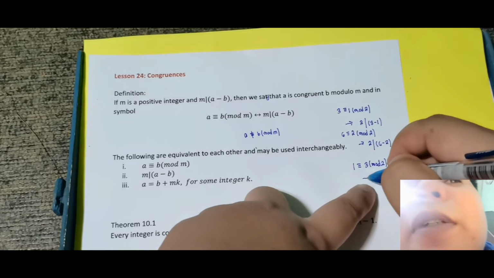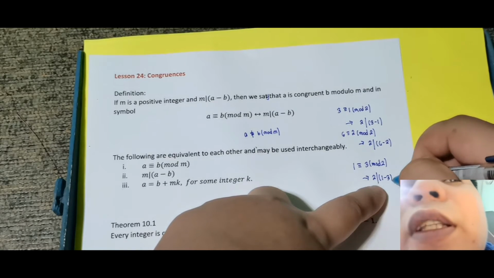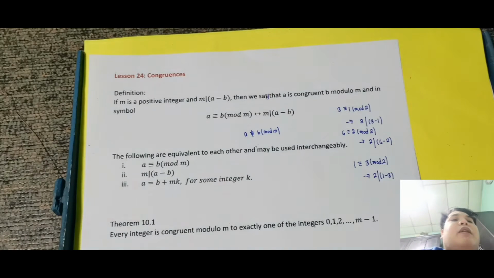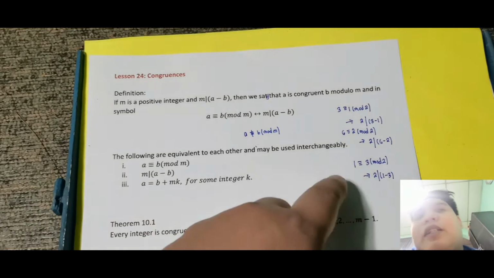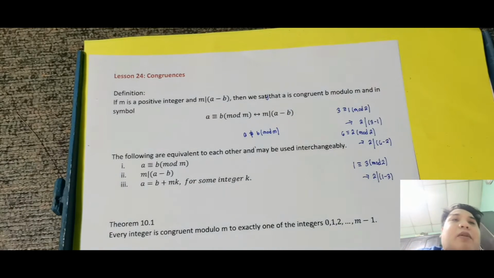Ibig sabihin yan, 2 divides 1 minus 3, which is true naman kasi 2 divides negative 2. 1 minus 3 is negative 2, so 2 divides negative 2, the quotient is negative 1 kung naaalala nyo. So again, this is the divisor and this is the dividend. Lagi na isasaksak sa isip na ganyan yung ibig sabihin ng modulo.